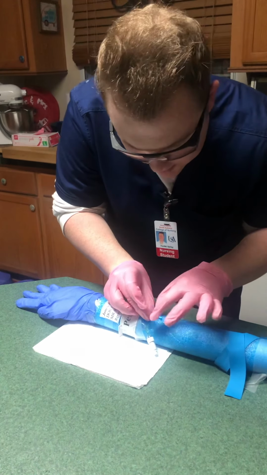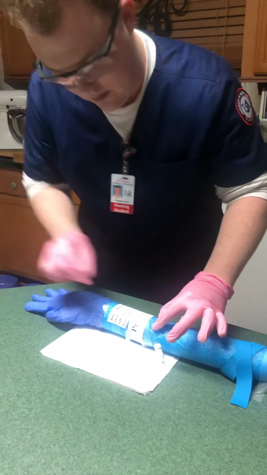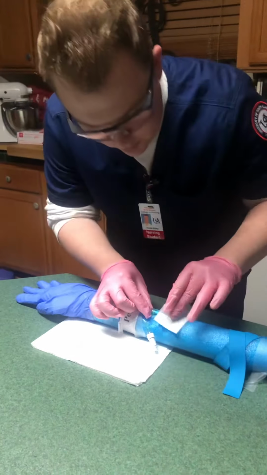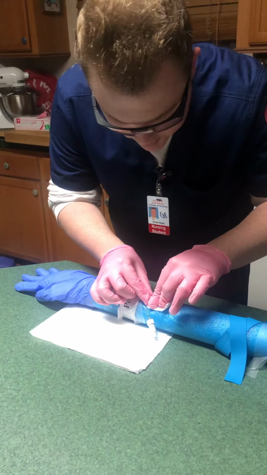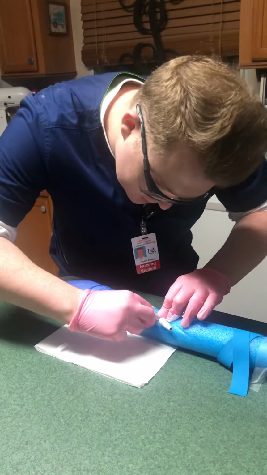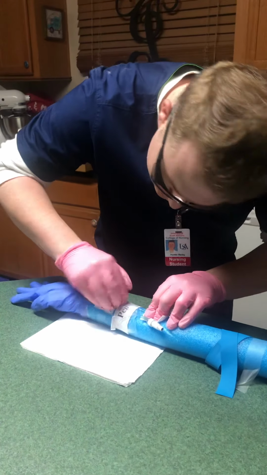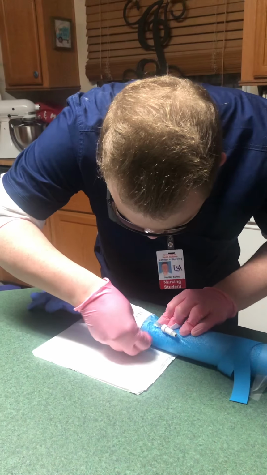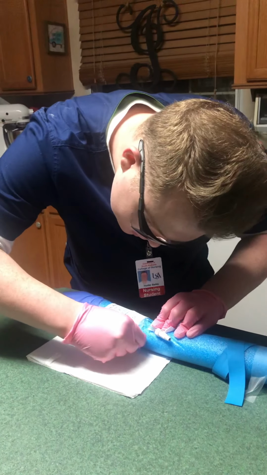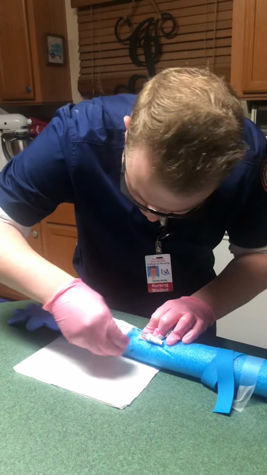There we go. And I'm stabilizing the catheter. And now I am going to stabilize it with my hand. I'm going to get a 2x2 gauze and hold pressure right here while I take off the other tape. Sorry, the tape is just really sticky on the pool noodle.